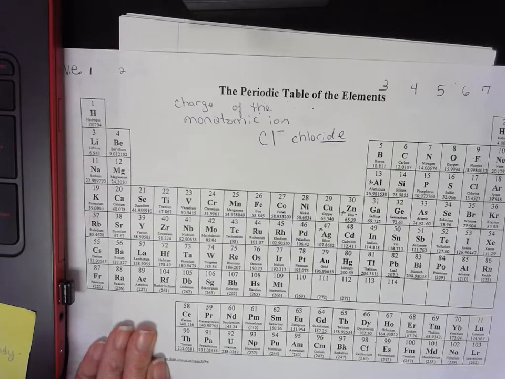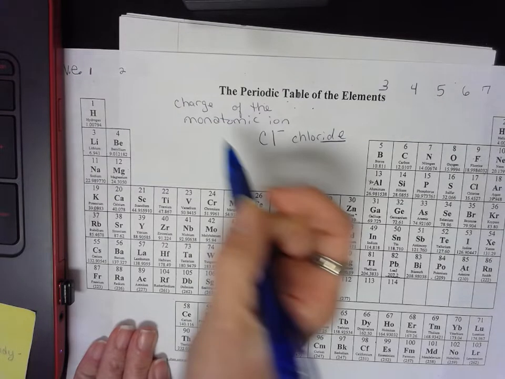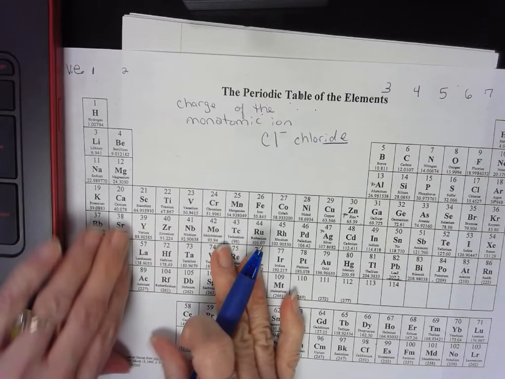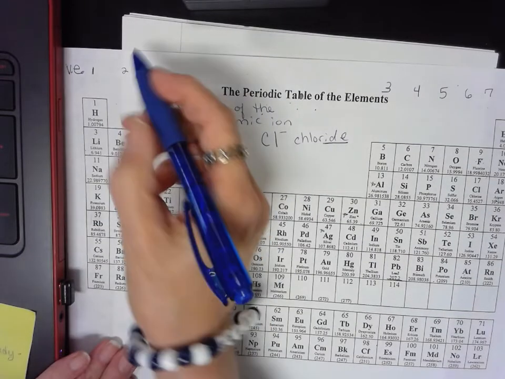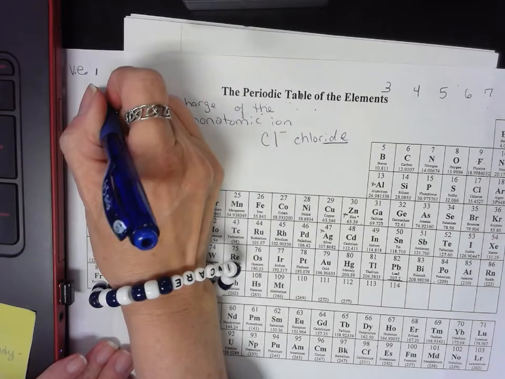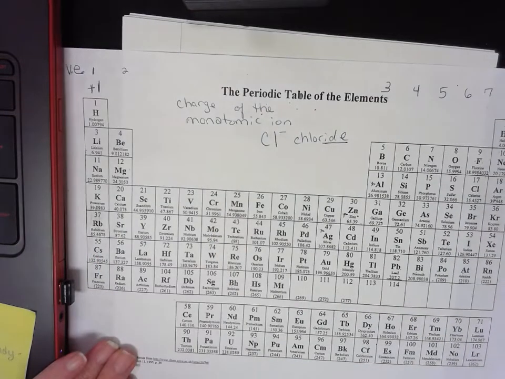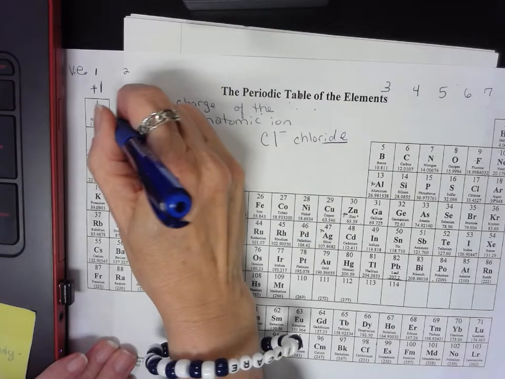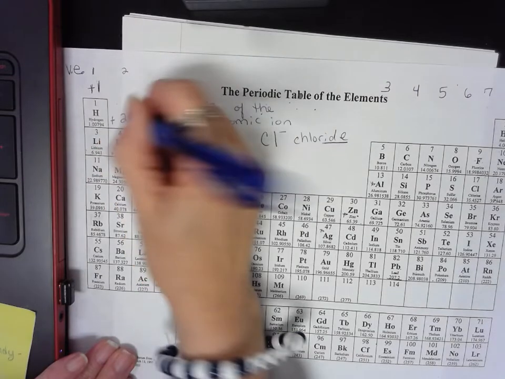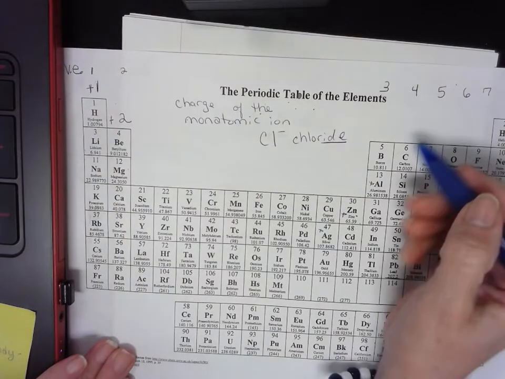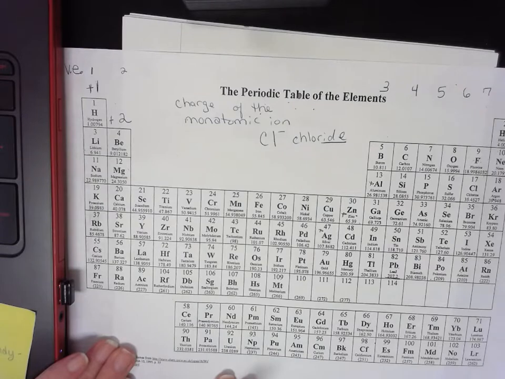Okay, so your first family over here is going to have a charge of +1 because it has 1 valence electron to get rid of. It wants to get rid of it very badly. This wants to get rid of 2 electrons, so it's going to have a charge of +2. This one wants to get rid of 3 electrons, so it's going to have a charge of +3.